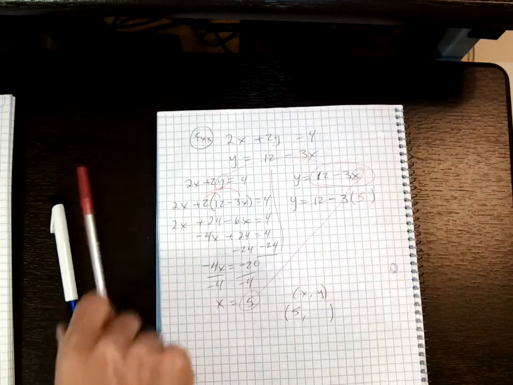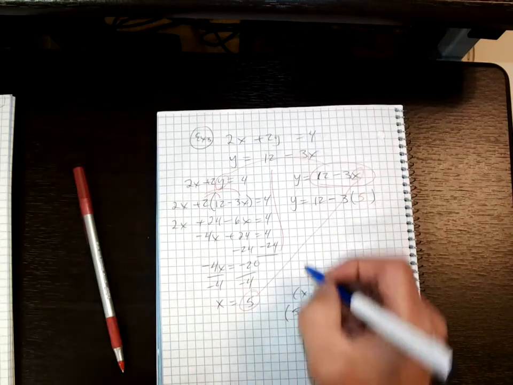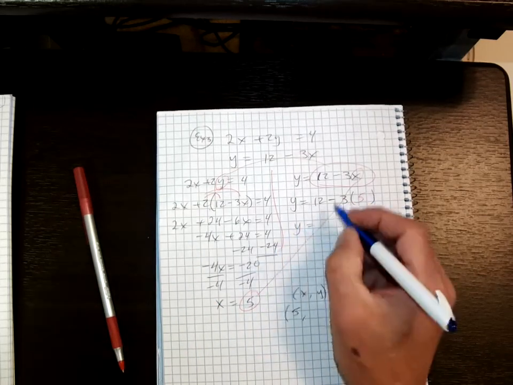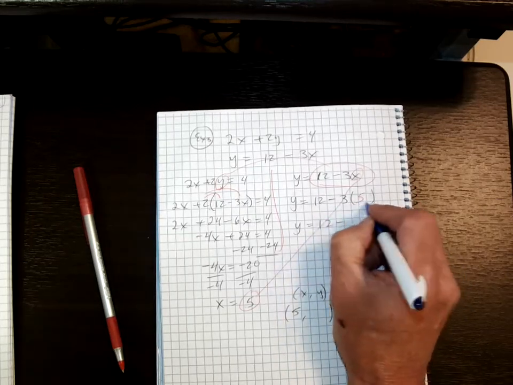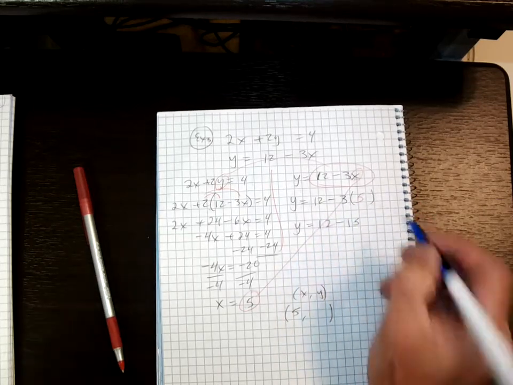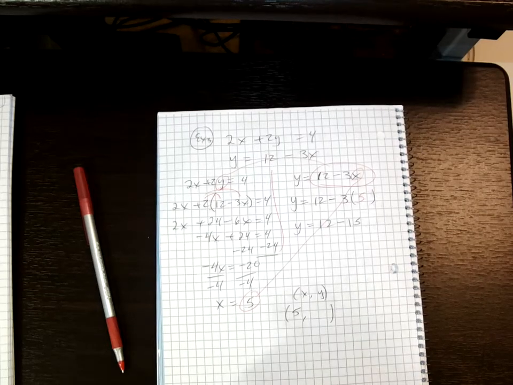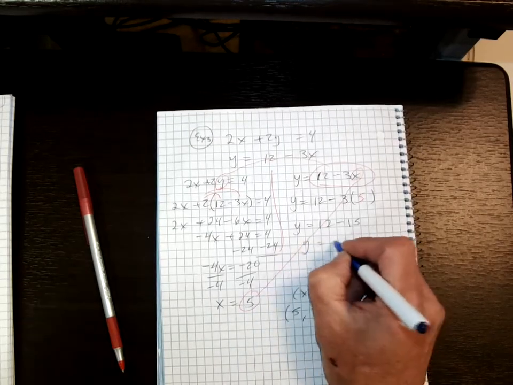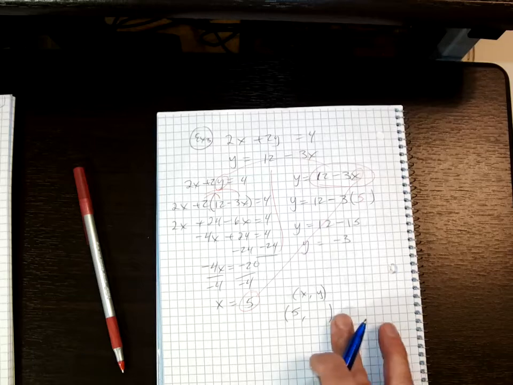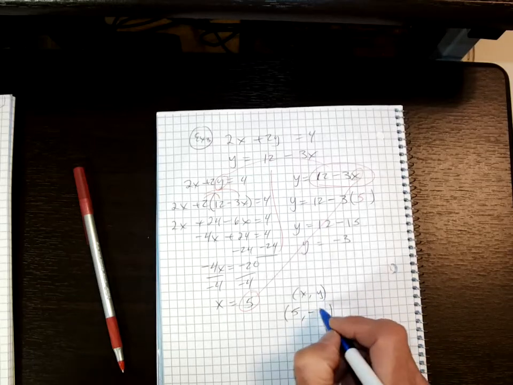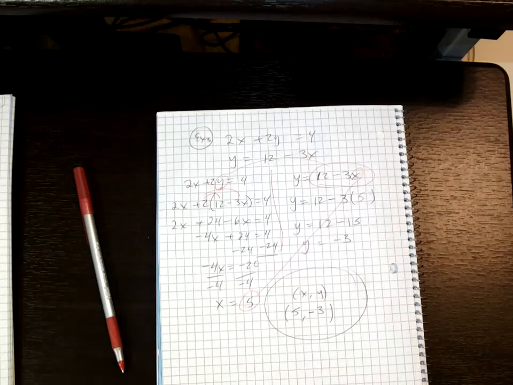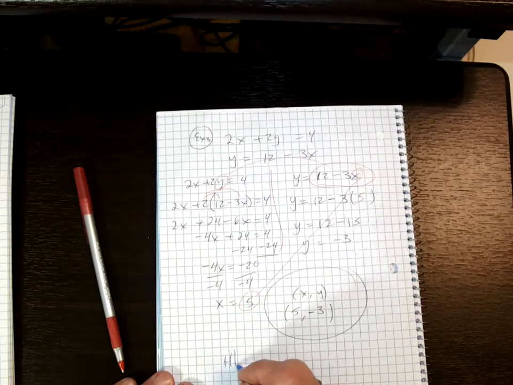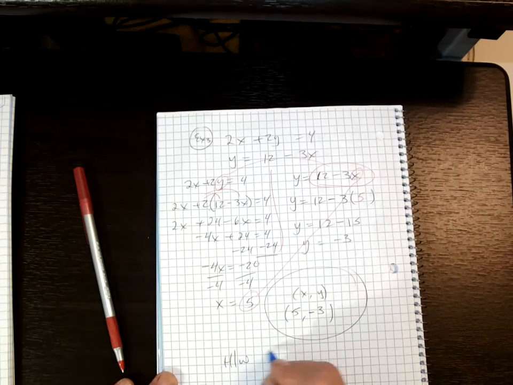Okay, I'll simplify that. So I'll go y equals 12 minus 15, because 3 times 5 is 15. 12 minus 15 is negative 3. I'll put my negative 3 right there for y. Okay, that's my answer. So today's homework, and we'll look at it, is out of your journal.